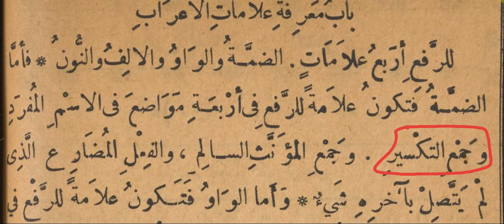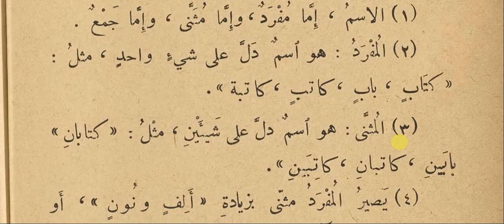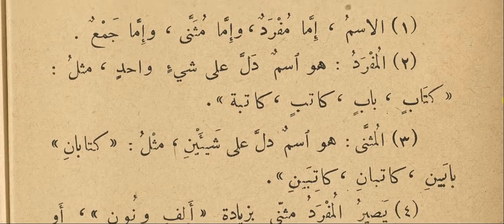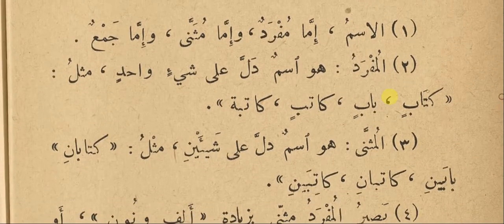I discussed last time the book for elementary schools. We used some examples from it. This here is the introduction to the singular, dual, and plural. So here it says a noun is either singular, dual, or plural. Here is a definition: المفرد هو اسم دل على شيء واحد. It's a noun that indicates one thing.